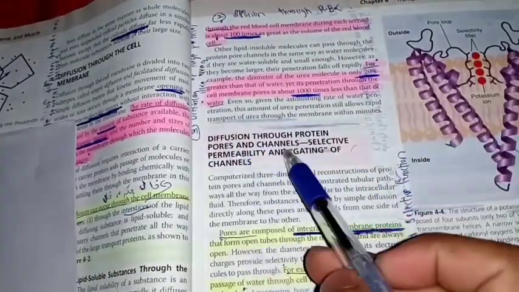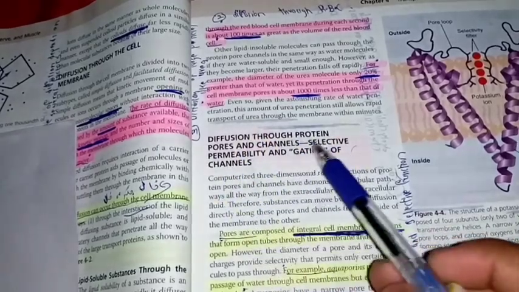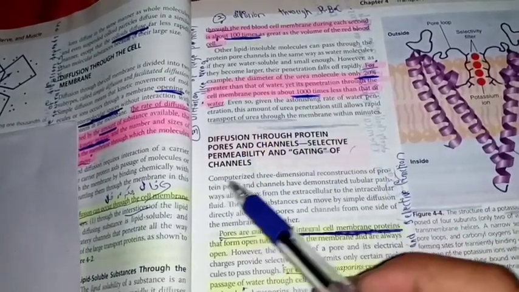Diffusion through protein pores and channels, selective permeability and gating of channels.